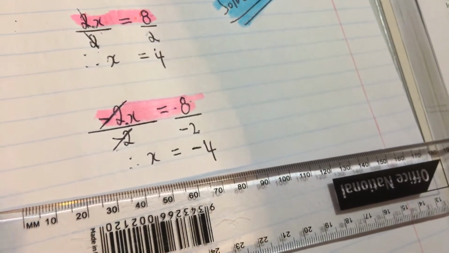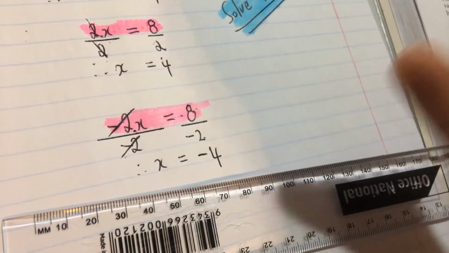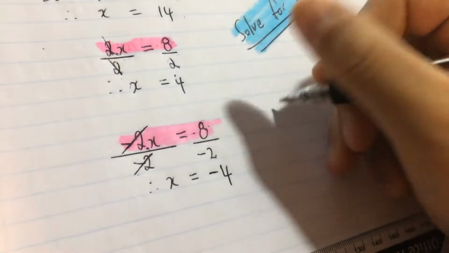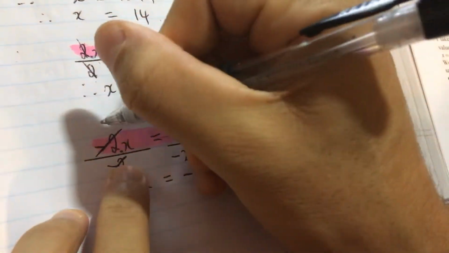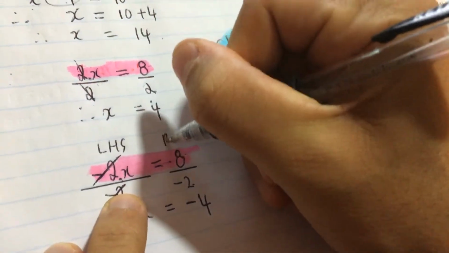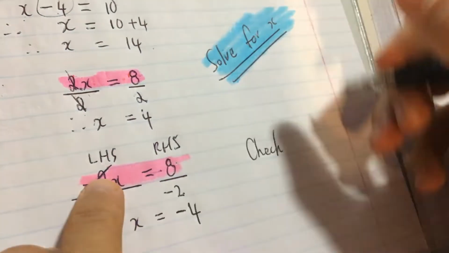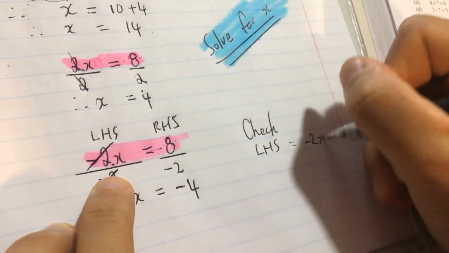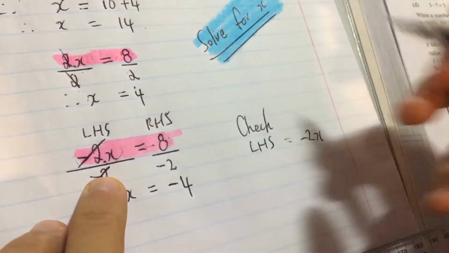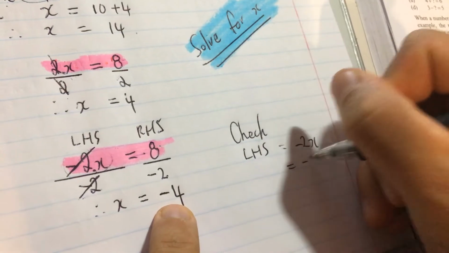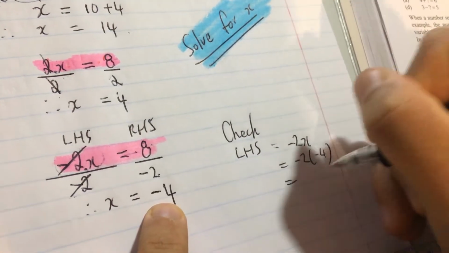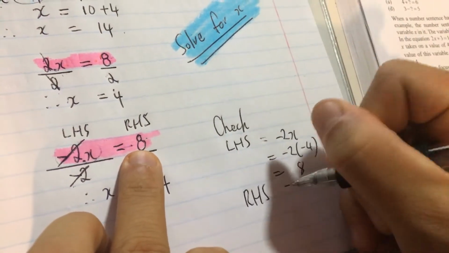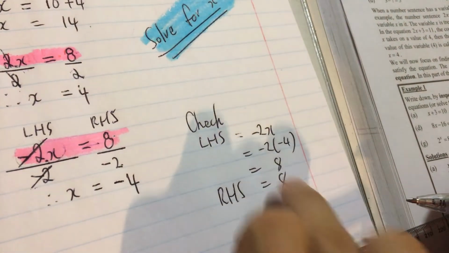Okay, so you can do the check. Let's say we do the check now. What's my left hand side equal to? My left hand side is equal to negative 2x. What is my x? Negative 4. So what's negative 2 times negative 4? It gives me 8. And what's my right hand side equal to? My right hand side is equal to 8. So does my left hand side equal my right hand side?